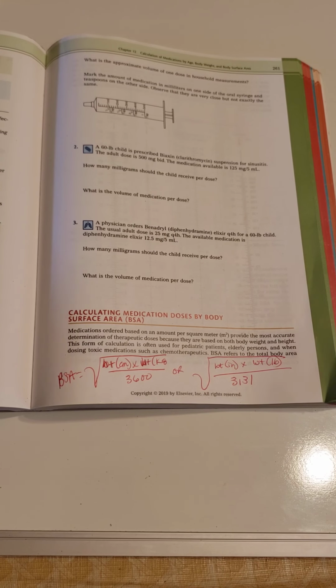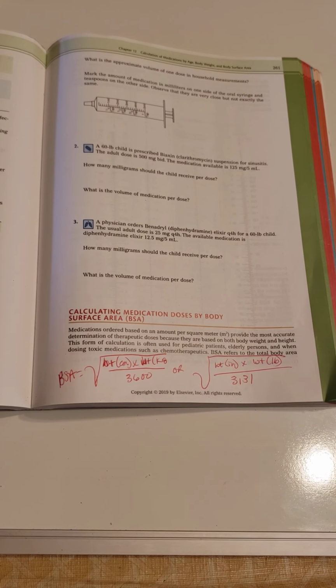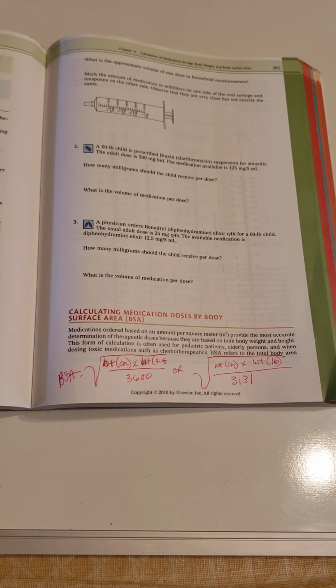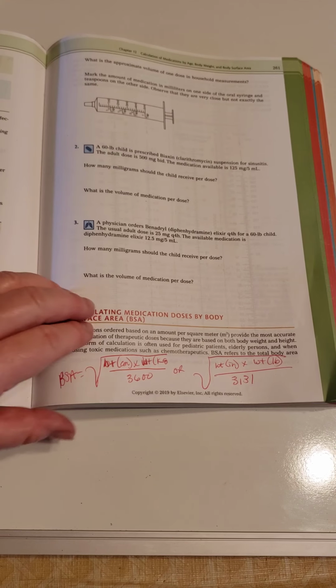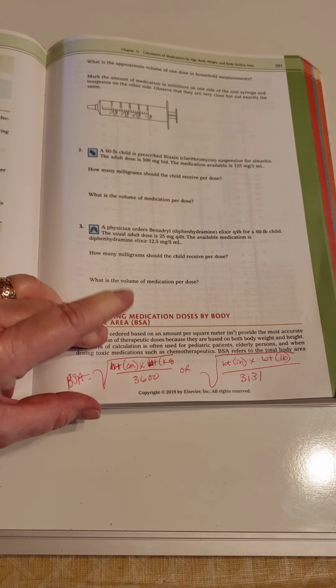Chapter 12 shows us how to calculate medications by either age or body weight or body surface area. For some medications, like chemotherapy, the most accurate determination is going to be based on an amount per square meter. It's more accurate because they're based on both body weight and height. This form of calculation is often used for pediatric patients, elderly persons, and when dosing toxic medications such as chemotherapeutics.